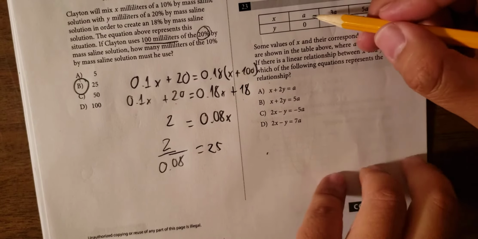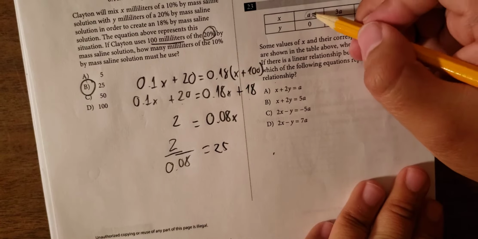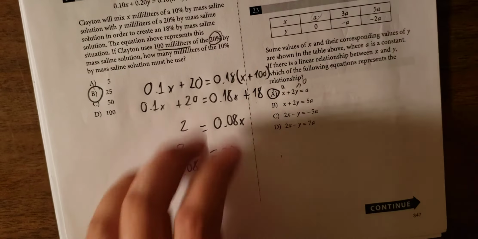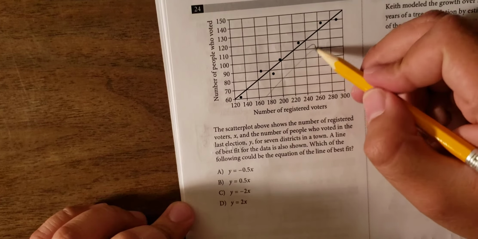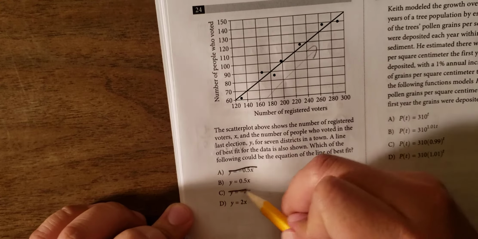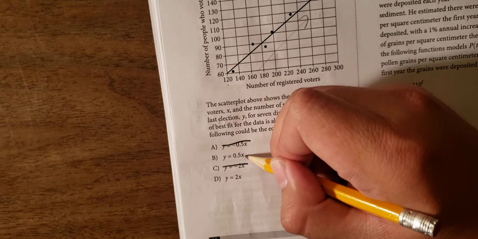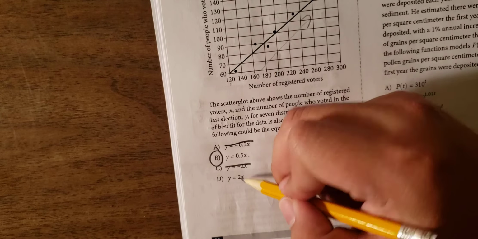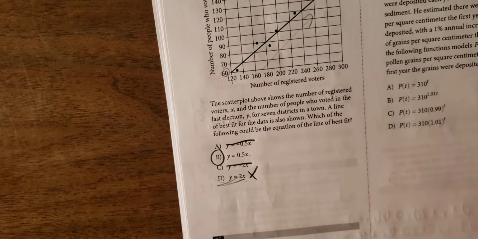So in this one we use the table. To do this, you just use the result to input in one. If s is a, then y is 0 because there's no number, so that's about a. So in this one you can see that the line is going up, so we don't choose A and C, but we need to have that 120 put in 0.5, you get about 60, so that's about B. But in D, if you put 120 with 2, you get about 240, but in this one it is about 60, that's wrong, so that's why we don't choose D.